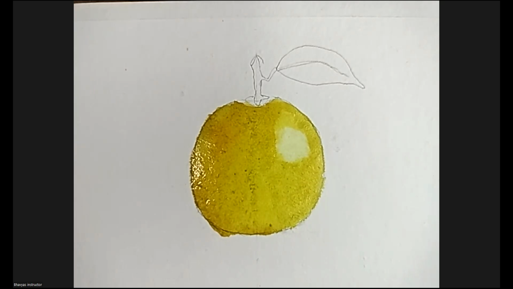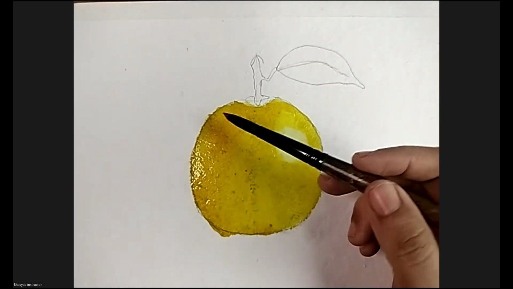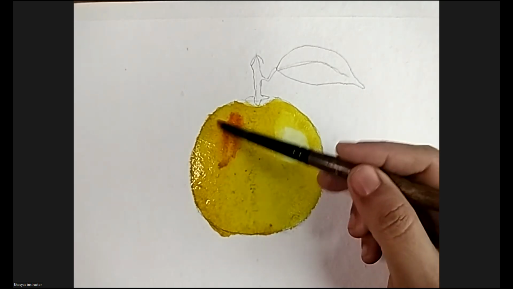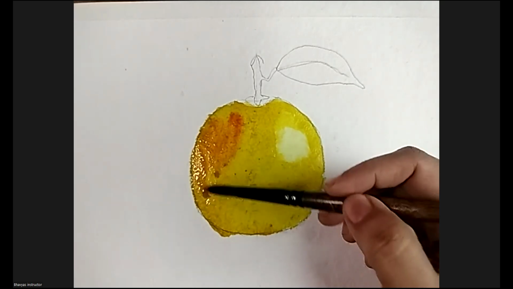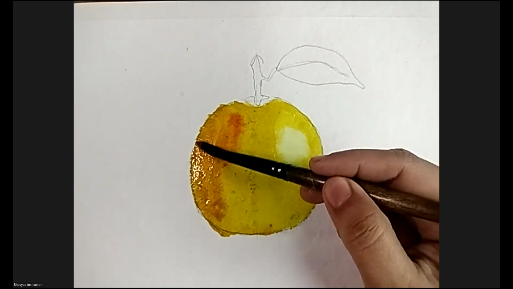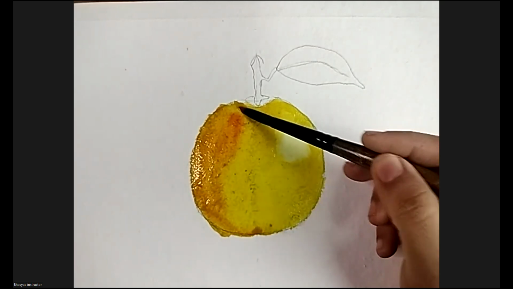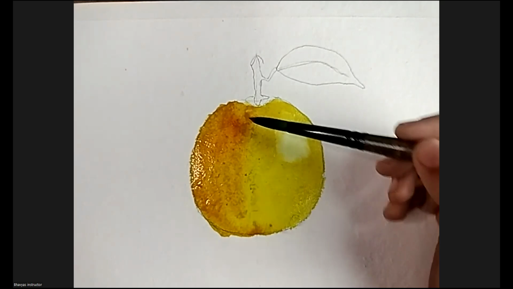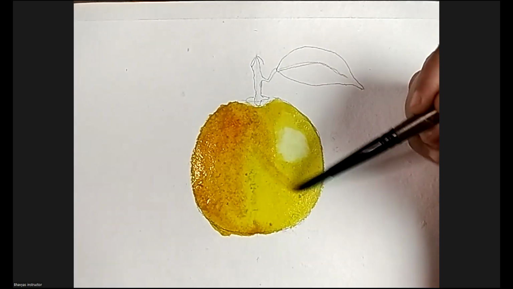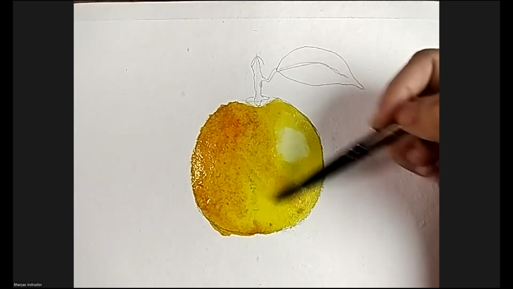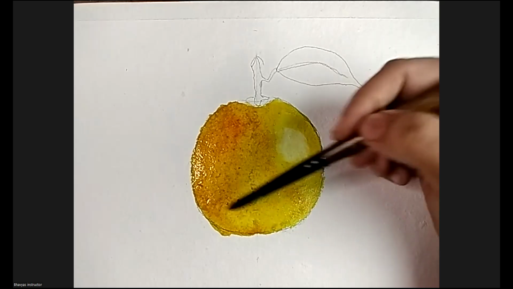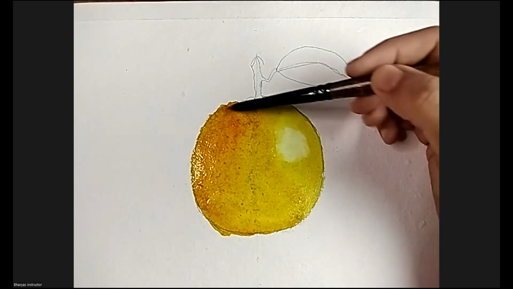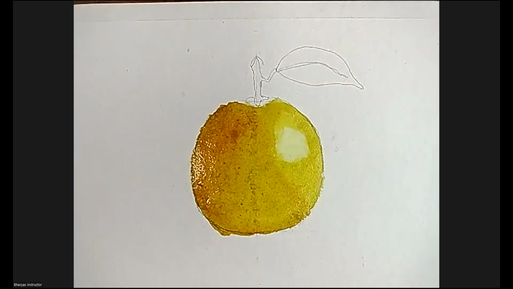Now I'll take orange color. This. And now I'll start painting with orange. You can give any number of washes, not a problem. Okay. If you see the reference image, you can see this style. Okay. A little bit of red mix.